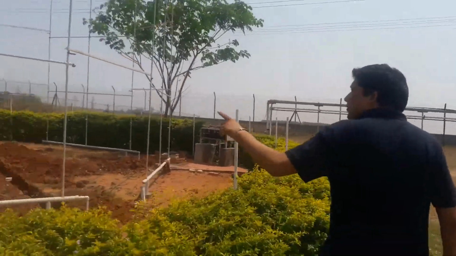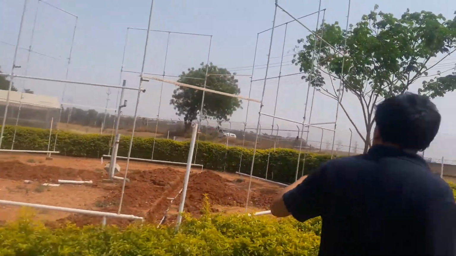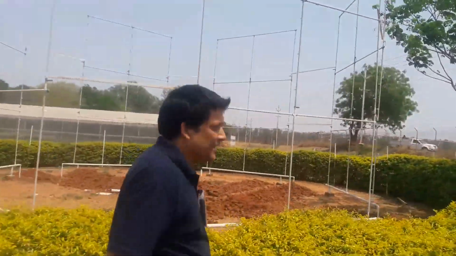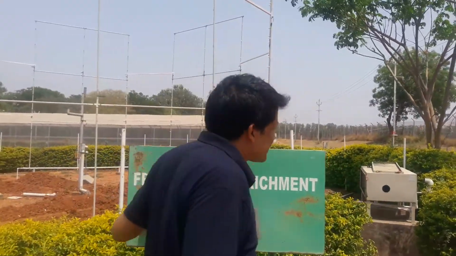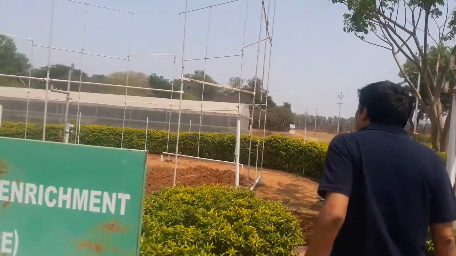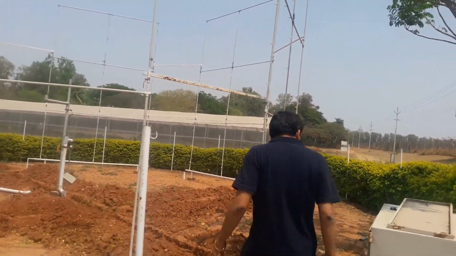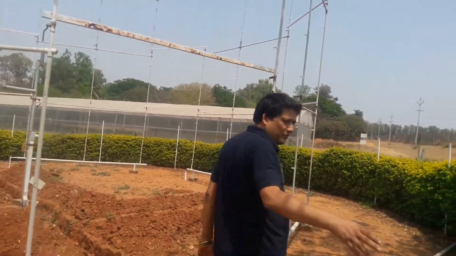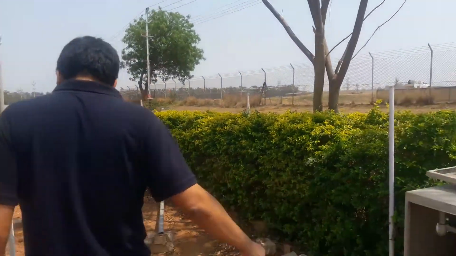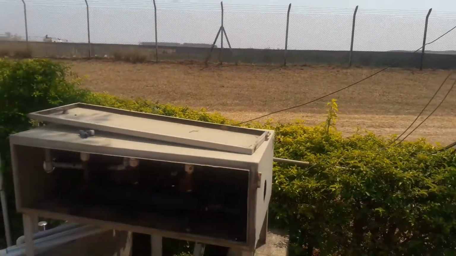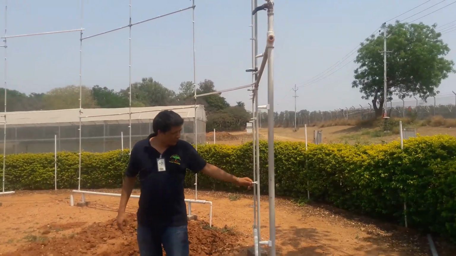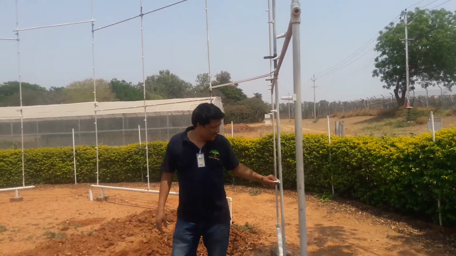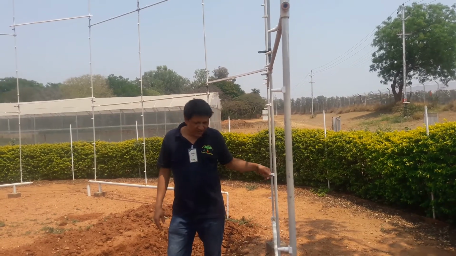There are altogether 1, 2, 3, 4, 5, 6 arms. Okay, this is the free air CO2 enrichment system, the facility. Now, this is the manifold for CO2 distribution, and each arm is going to release CO2 from the nozzle. This is a very sonic nozzle that is being input.